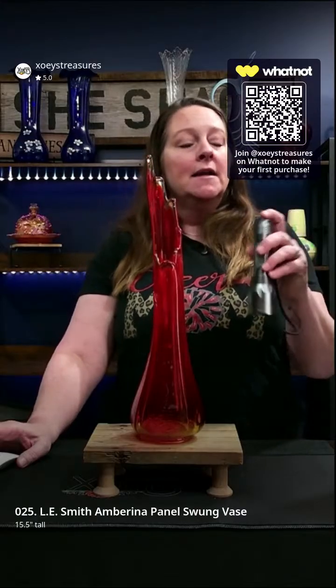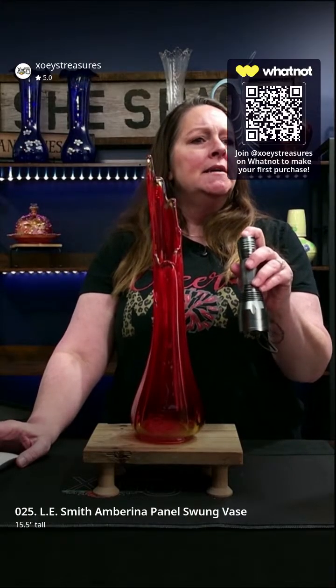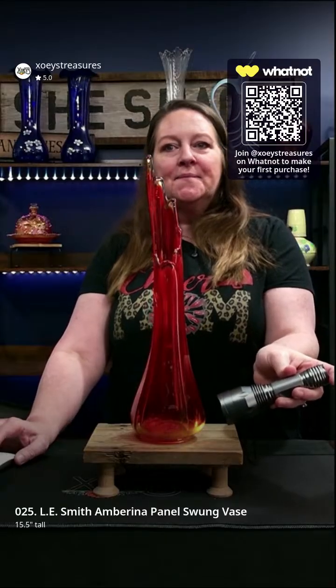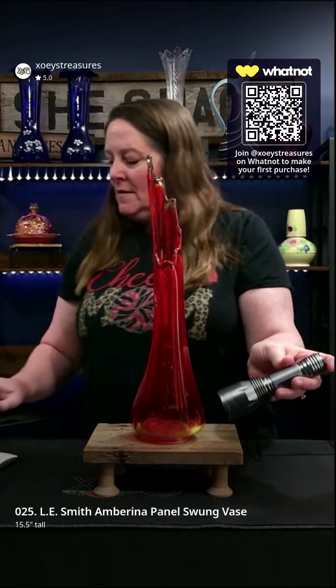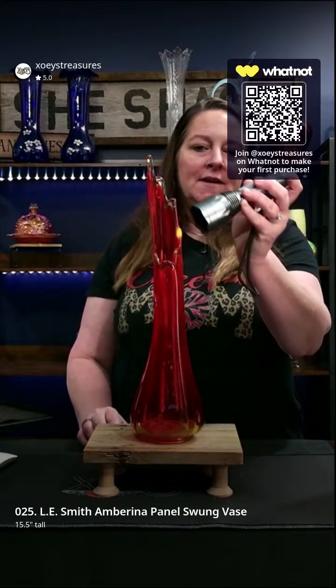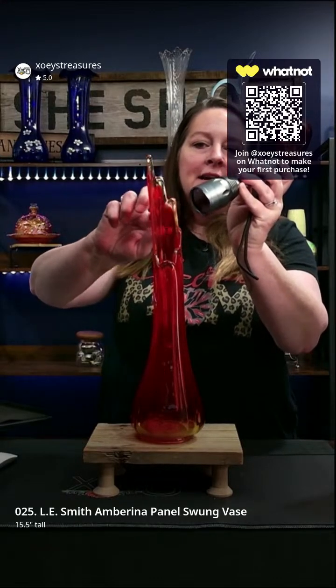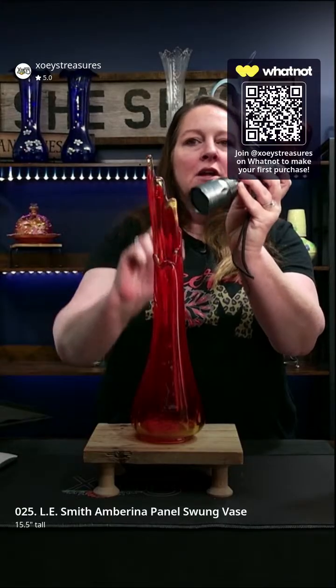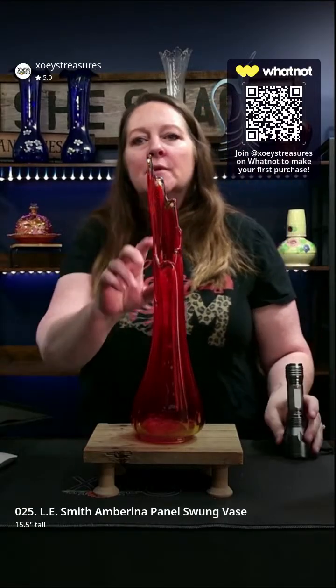This is a black light. What kind is this, honey? 365. 365. So 135. And let's see if we can get it. It has like a clear edge all around the top of the fingers, and that's what glows. That's what lights up with that orange on this one.